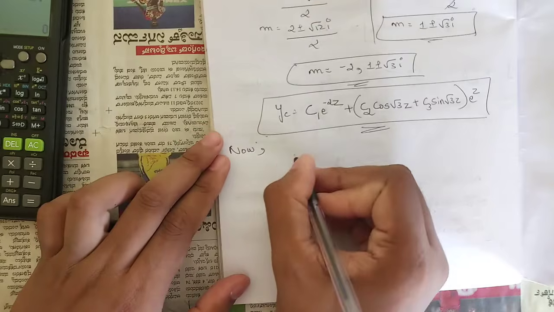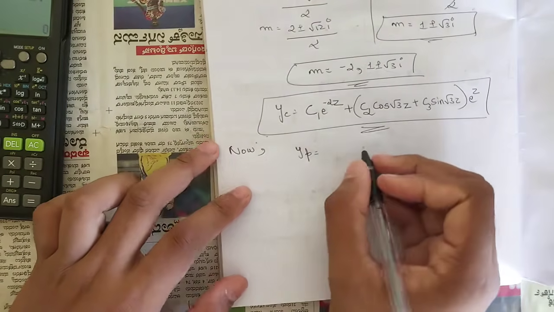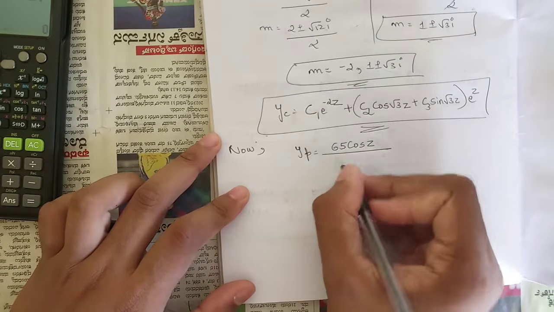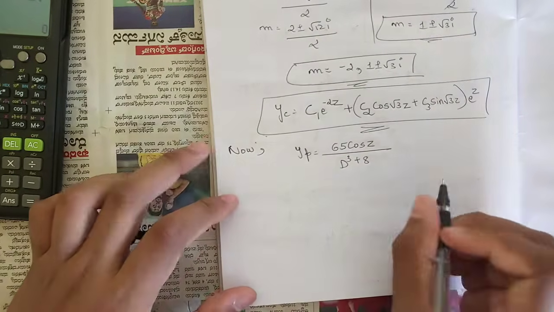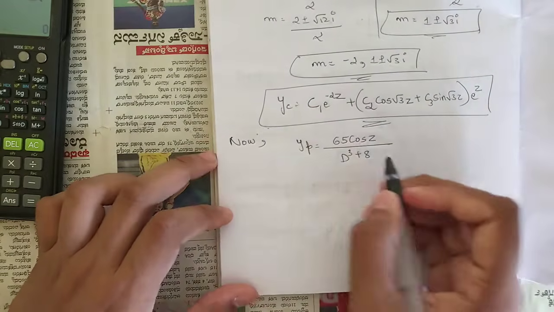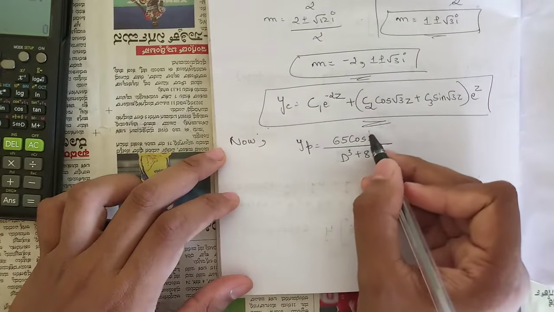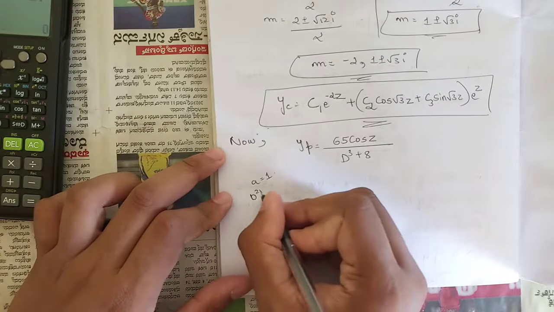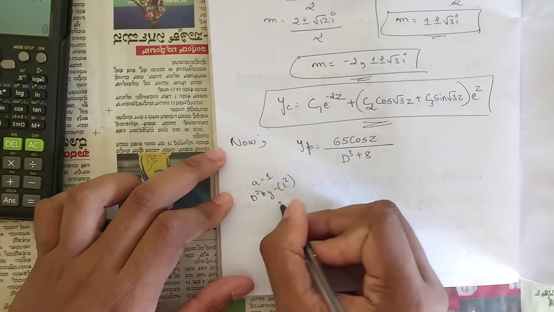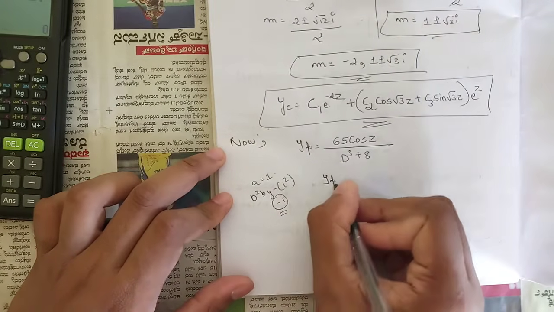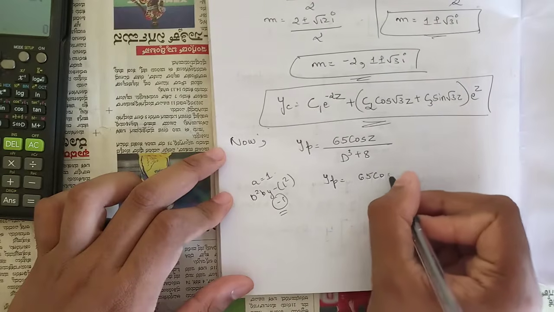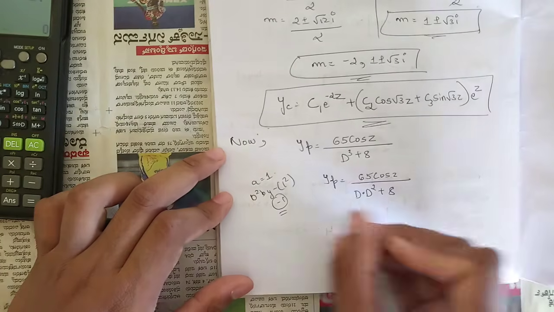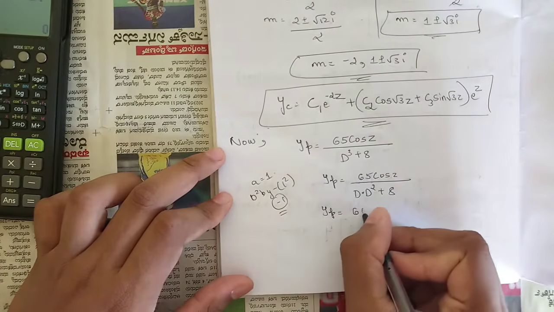Now in the same way we need to find the particular integral, that is R of x, which is now 65 cos z divided by D cube plus 8. This again is of the type 2 form, cos ax, here actually cos az. The value of a here is equal to 1, so we need to replace D square by minus of 1 square, that is minus 1. So PI is 65 cos z. Since here we have D cube, we can write it as D into D square plus 8, so that we can substitute for D square.